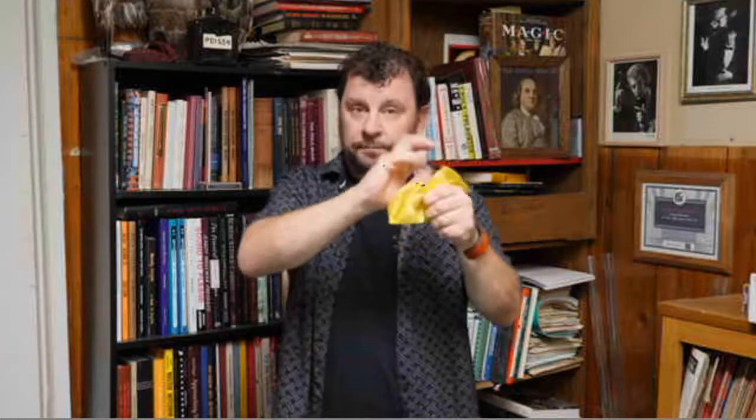I start pushing the yellow scarf into the top, snap my fingers, and start pulling the red scarf out the bottom. Put the yellow in, pull the red out. Push the yellow in, pull the red out. One of the more tricky parts of this presentation is I'm going to want the red scarf free of the tube, but not out of my hand.